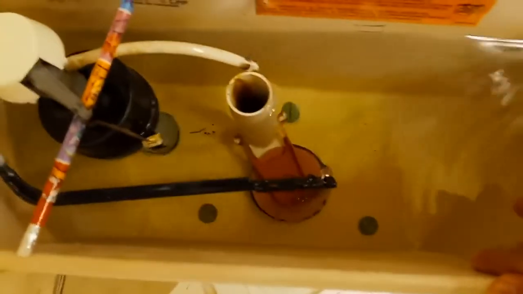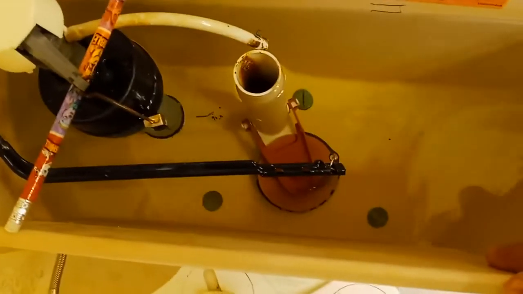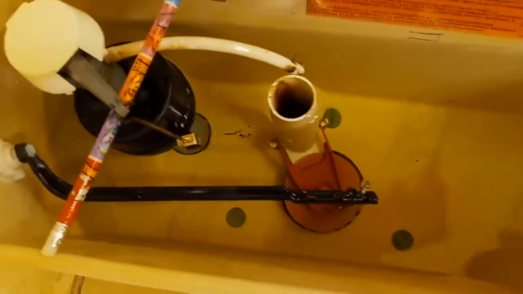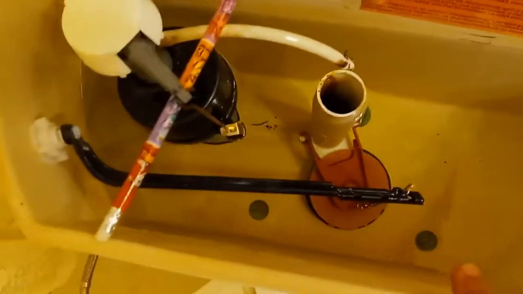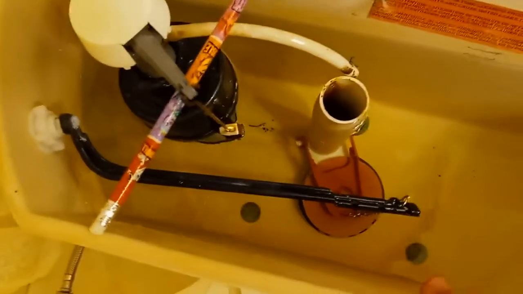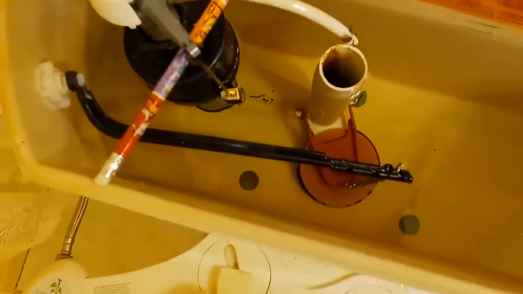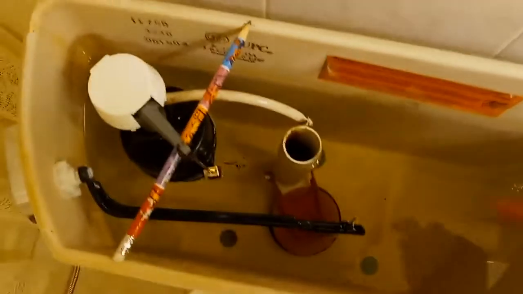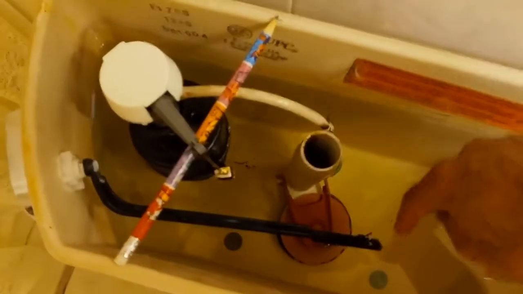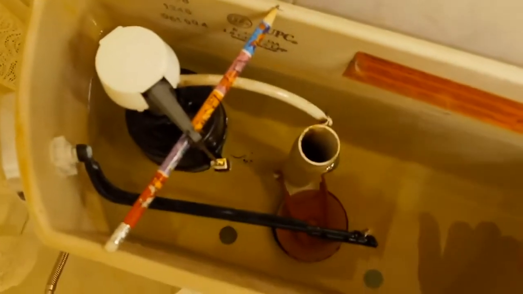To find a replacement, all you do is take that flapper down to your hardware store, and they can help you identify exactly what size it is and what type of flapper you need. Now these flappers come in a variety of sizes. This one is a 2-inch. You could also have a 3-inch, which is a larger flapper. Sometimes, depending on the brand, for example American Standard and Kohler, they make a different kind of device.